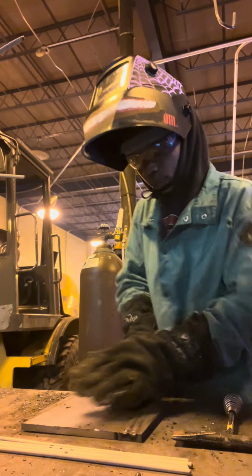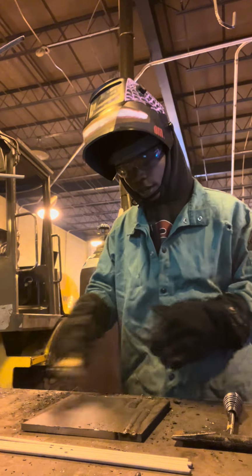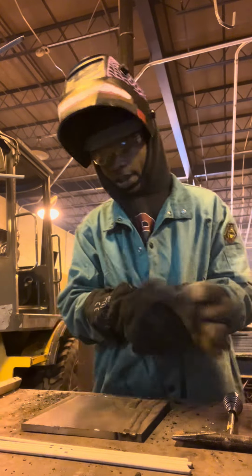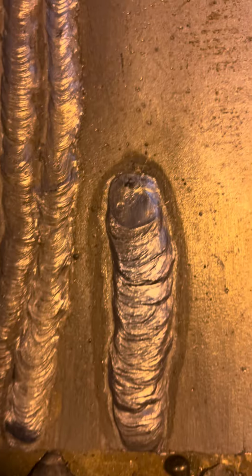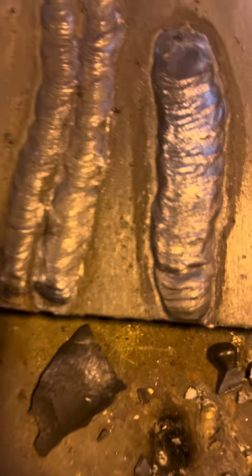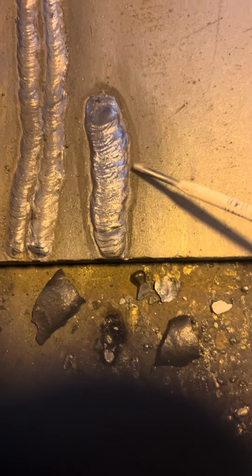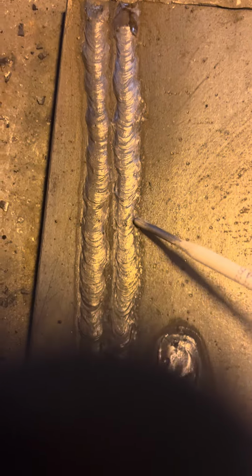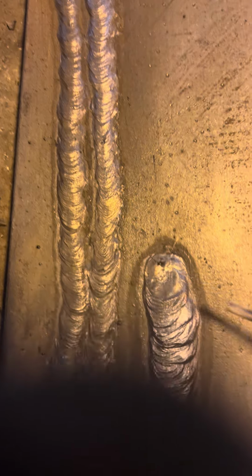This is a perfect example of too slow of a travel speed, right? Your bead will turn out too wide and tall, okay? You guys see that? How wide it is compared to these when I was going too fast. When we're going too slow, you do get more fusion. So that's why you see less undercut on the sides, right? Because you took more time. You see undercut right here because you took less time going fast, okay?